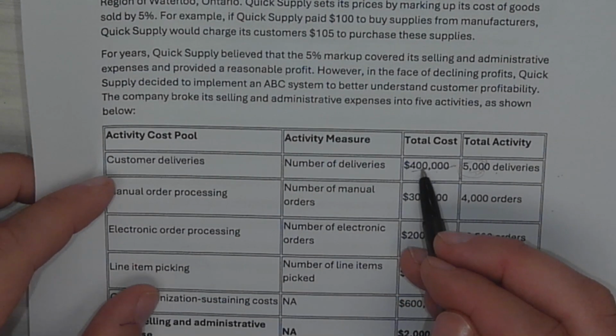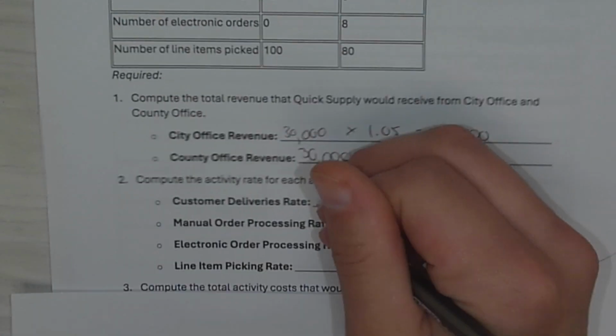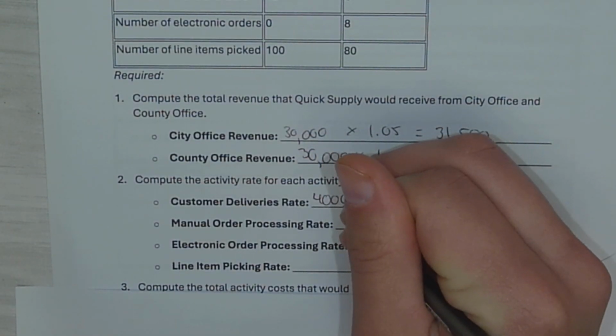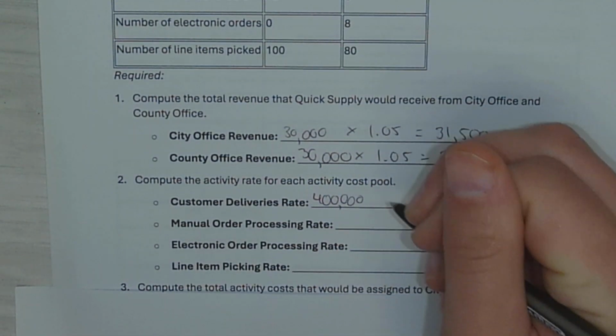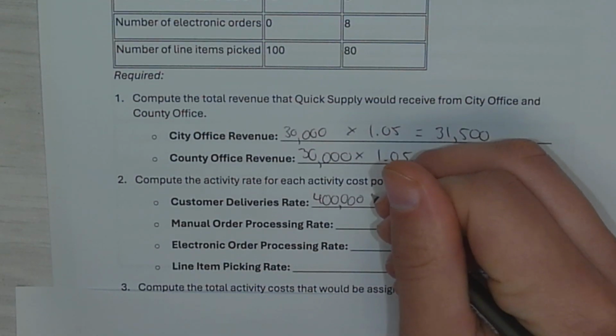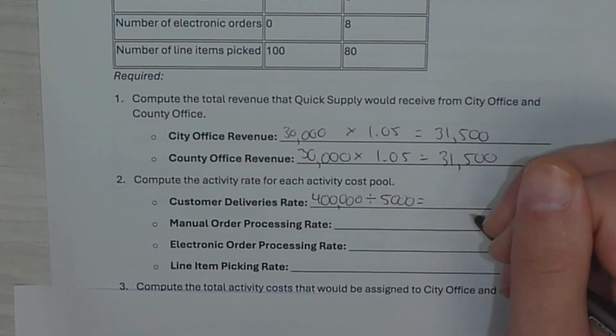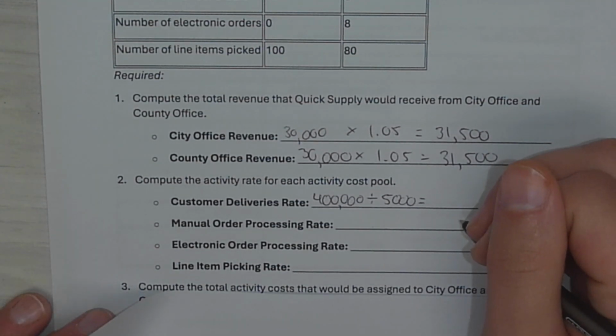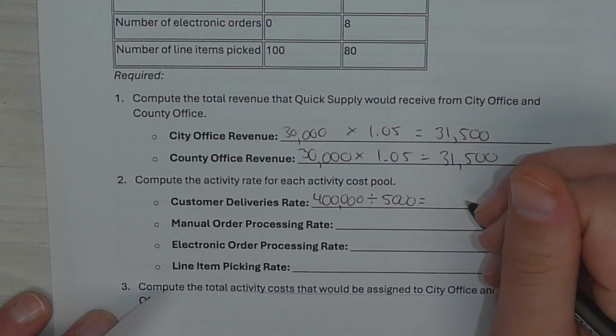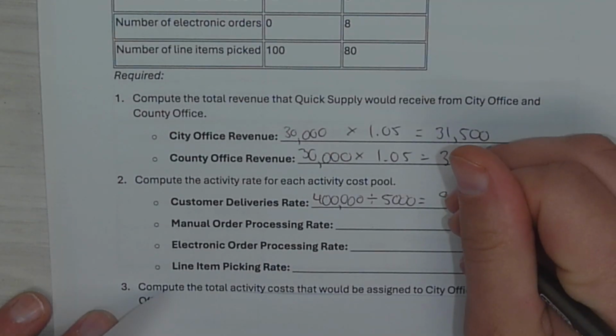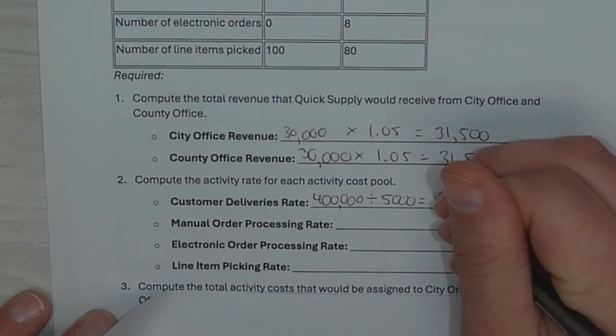So in this area, our customer deliveries cost us a total of $400,000. We did 5,000 deliveries. So now we know that each delivery is going to cost us $80.